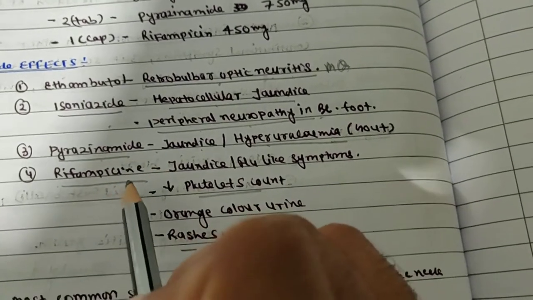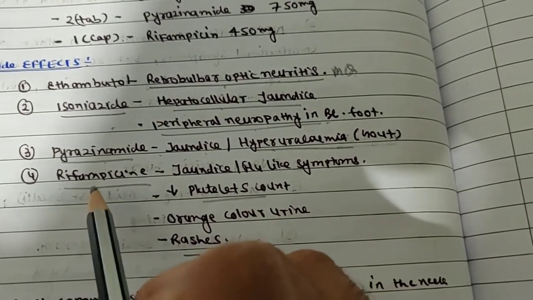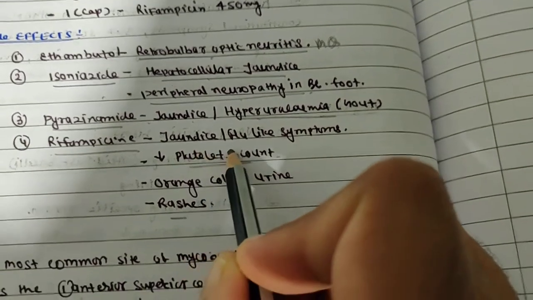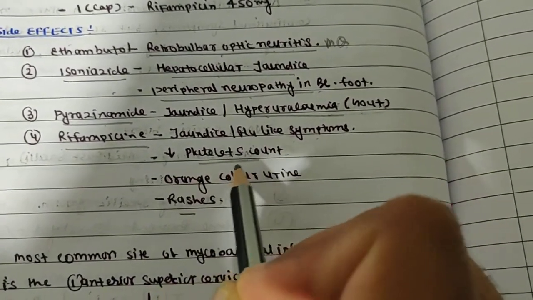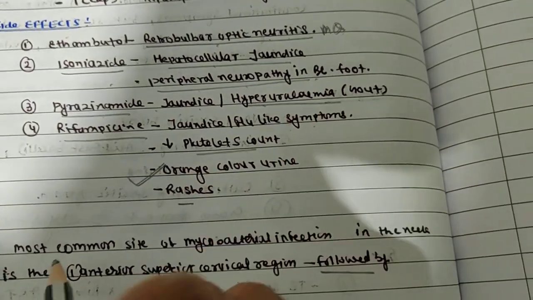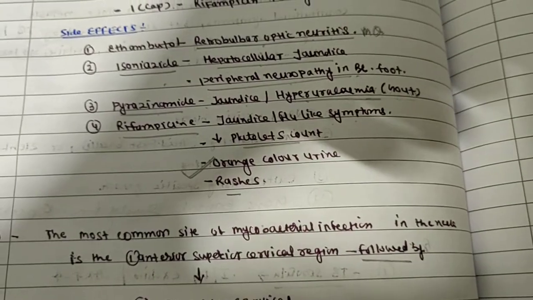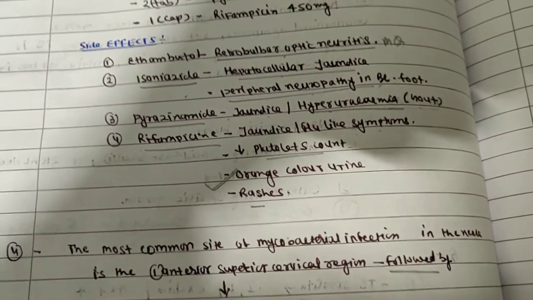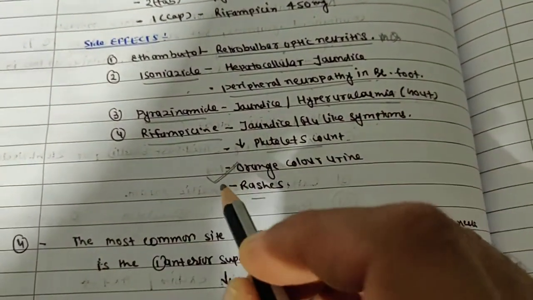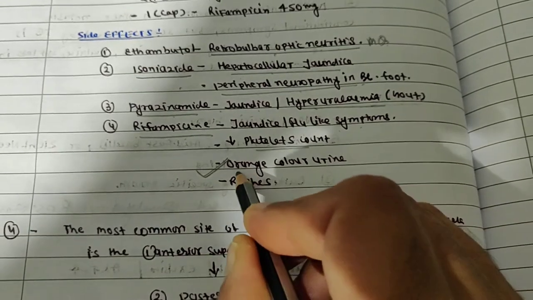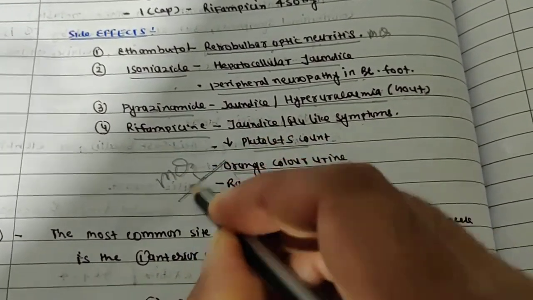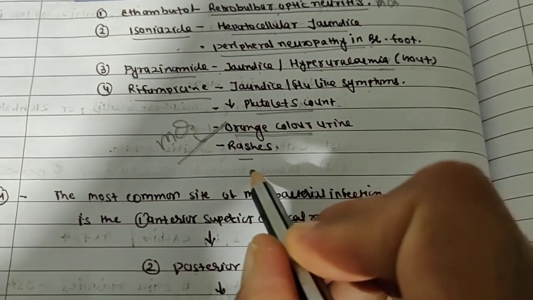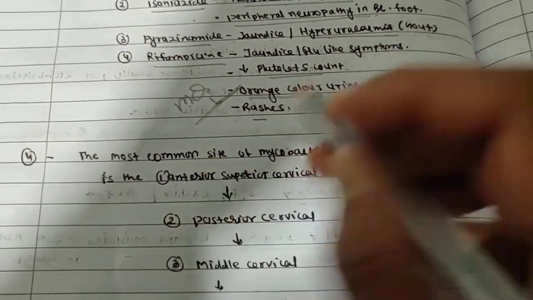Rifampicin's most common side effects are jaundice, flu-like symptoms, decreased platelet count, and orange or red coloured urine, which sometimes leads to suspicion of blood in the urine, so you have to counsel the patient properly. Orange colour urine is because of rifampicin. This is also an MCQ. Sometimes rashes occur because of rifampicin.